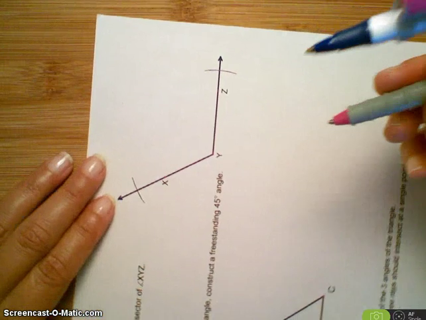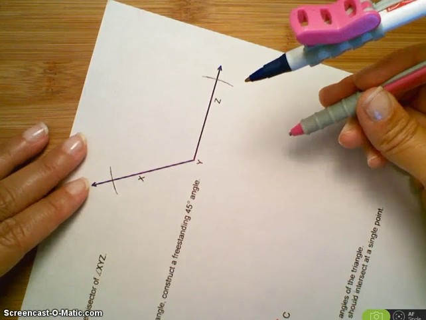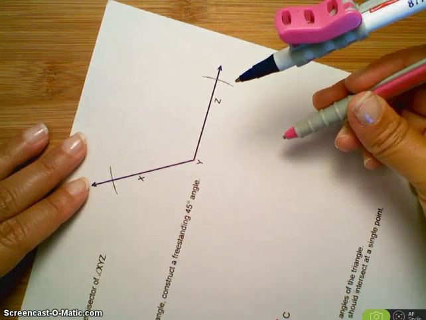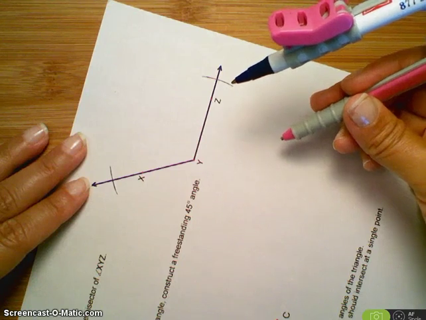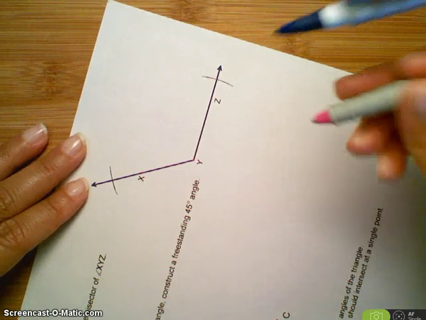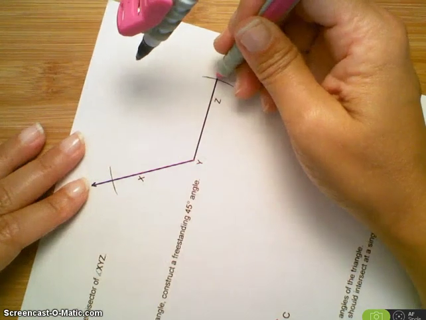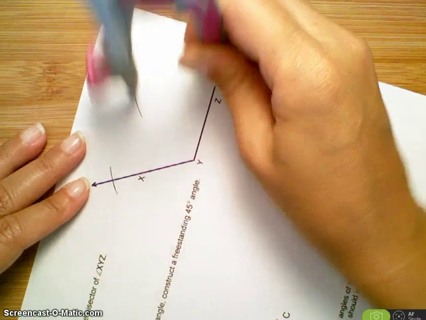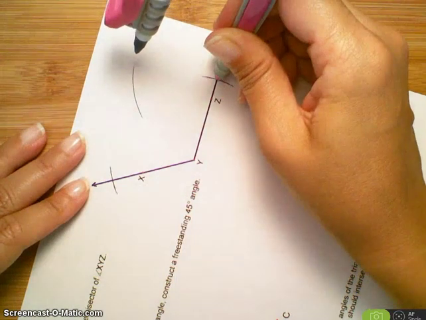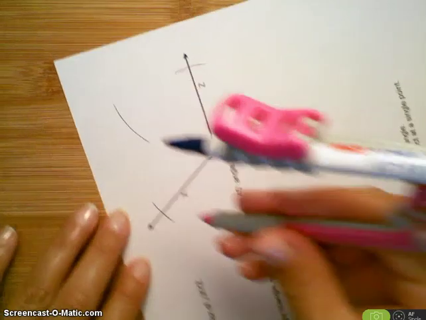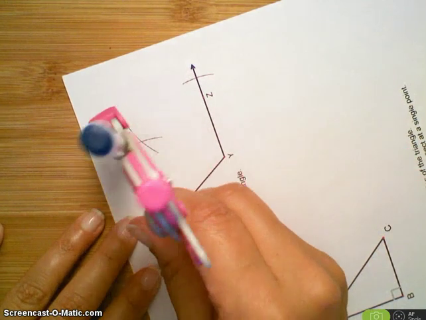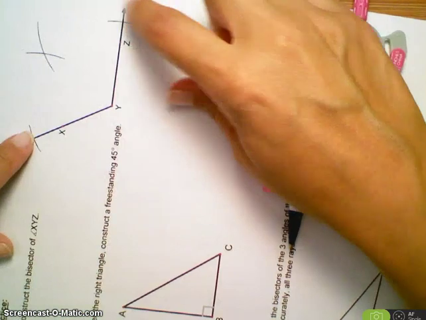I then take my compass and I'm going to go ahead and leave the radius set to what it is, but again, we're hoping for an intersection point. So when I put the pointer here and I reach out, again, I'm going to leave the radius as it is. I'm going to go to the other intersection point. Pointer goes on the intersection point and I reach out and I make an arc mark.